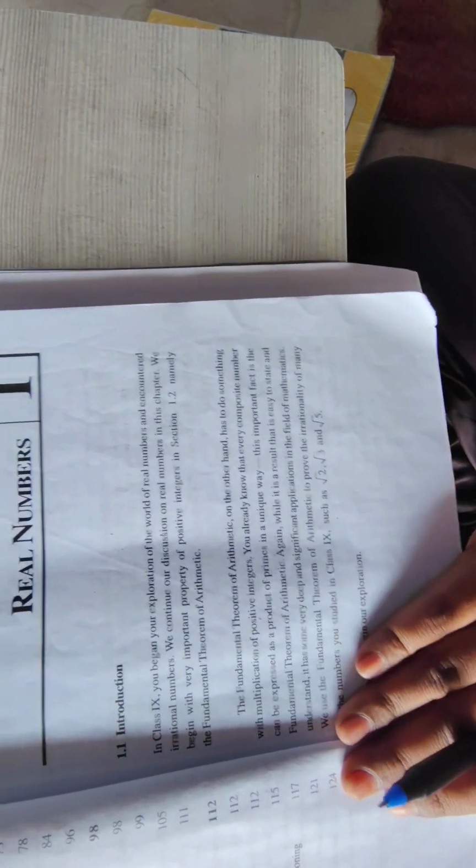So your first lesson is about real numbers. Before starting the lesson, I would like to recall all the basics needed for this lesson. So children, can you tell me what are real numbers?